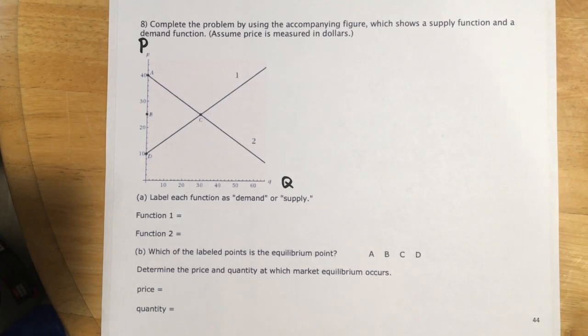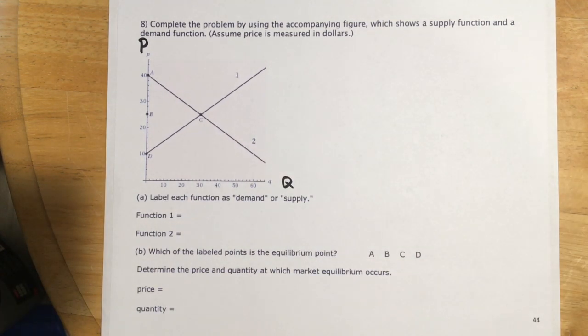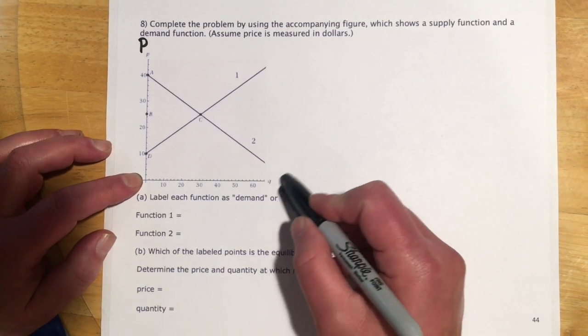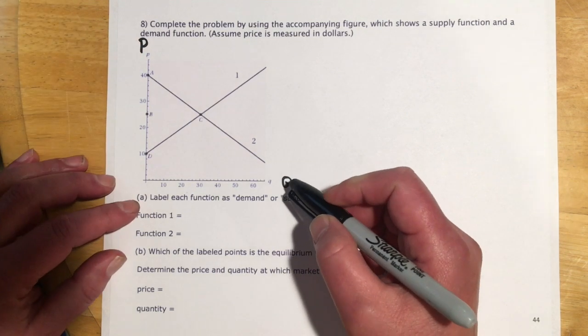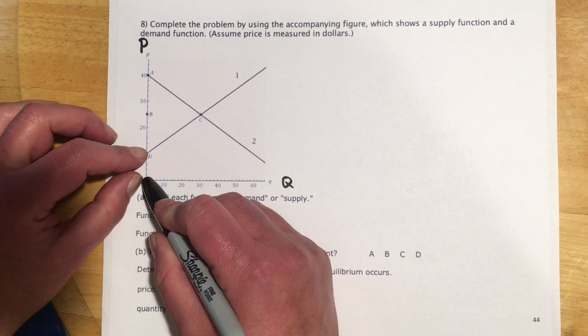Okay, so for part A, we're labeling each function as either supply or demand. So let's look at each of the functions and see what they're doing. For this first one, again, the horizontal is quantity, and the price is on the vertical axis. So right here, when the quantity is 0, the price is 10.